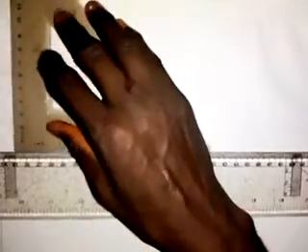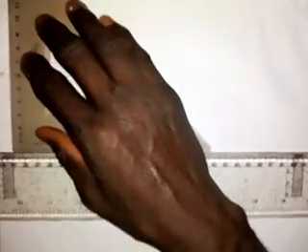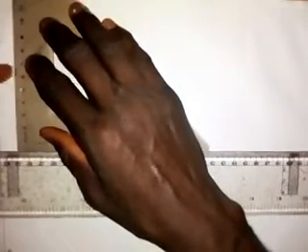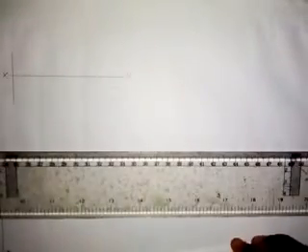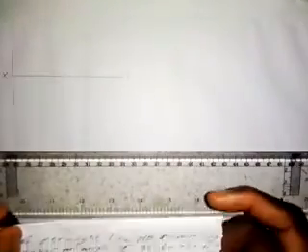So after you have done this, the next thing that you need to do is come to this end with your set square and draw a short vertical line like this. With this vertical line that you have drawn, the next thing that you need to do is come back to the question. I'm working on the second sentence. Now let's look at the second sentence. That's where we are going to start from.